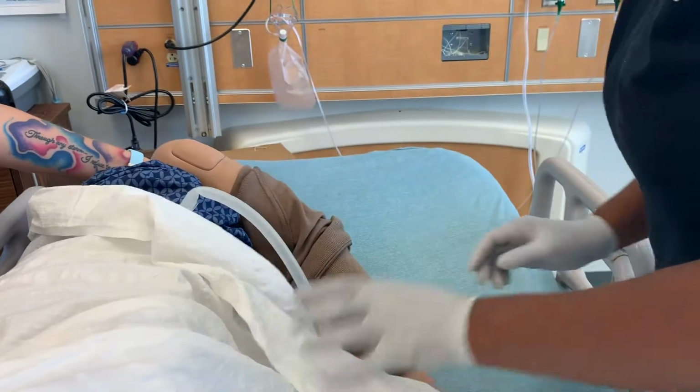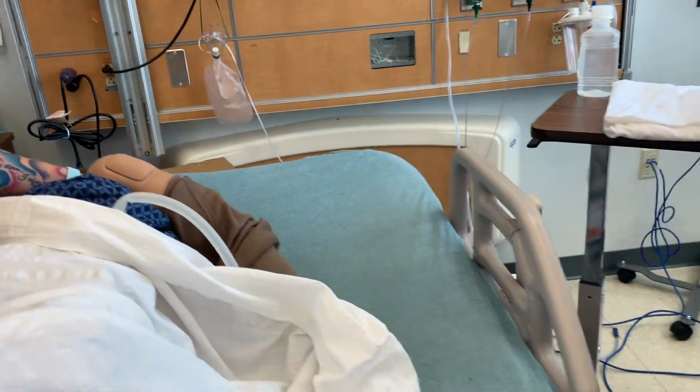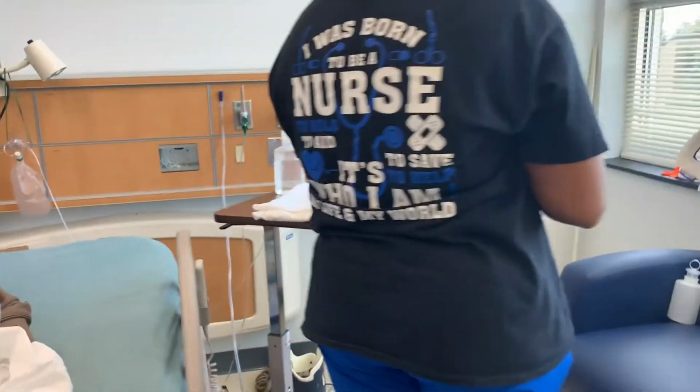Discard supplies, perform hand hygiene, and document.